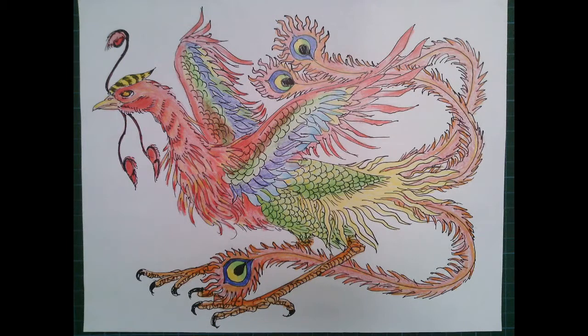In Chinese culture, the phoenix is often described as a composite of many different birds because it is supposedly having the head of a golden pheasant, the body of the mandarin duck, the tail of a peacock, the legs of a crane, and the mouth of a parrot. So today we're going to look at the phoenix and see how we are going to tackle this particular creature. Alright, so let's start.